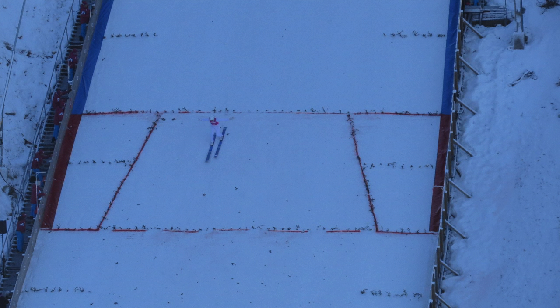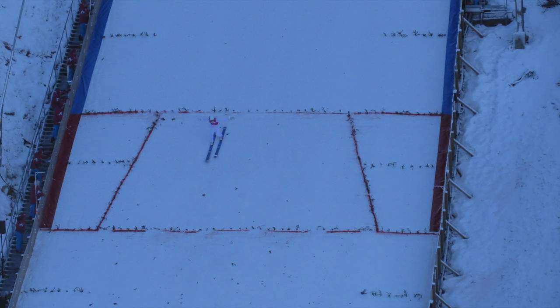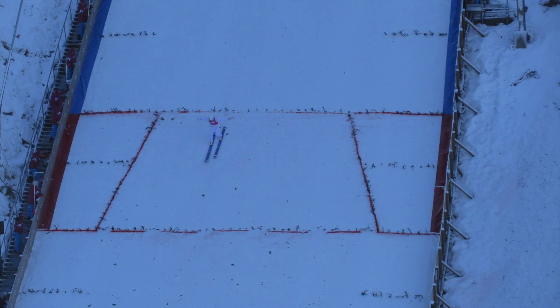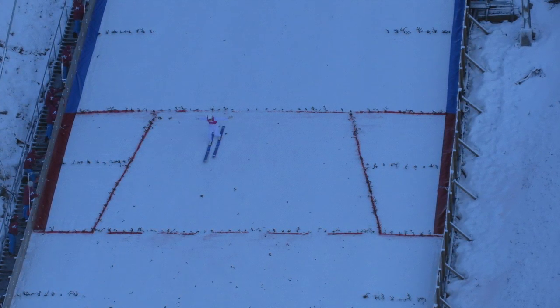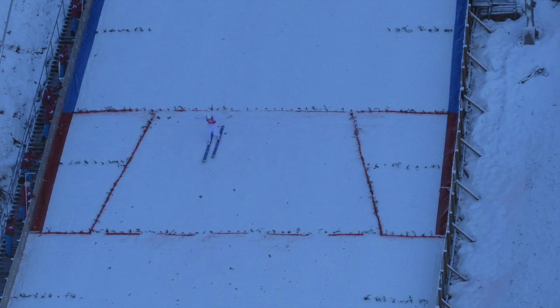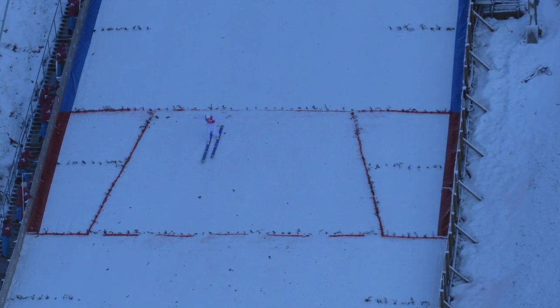The first of the two red lines in this image, the K point, is essentially the target for landing, and it determines the amount of distance points awarded to a jump. It's also where the steepest part of the hill ends and the hill begins to flatten out.